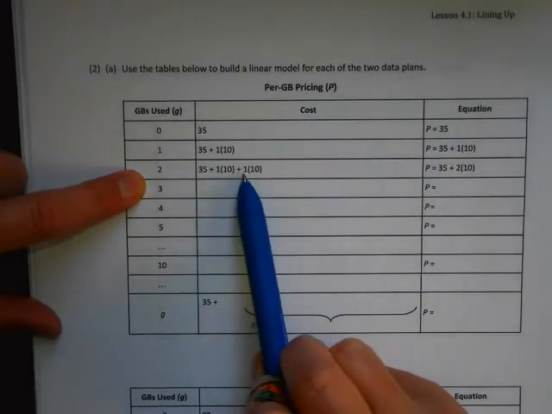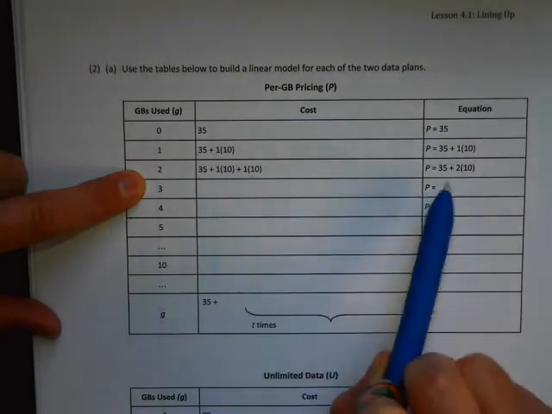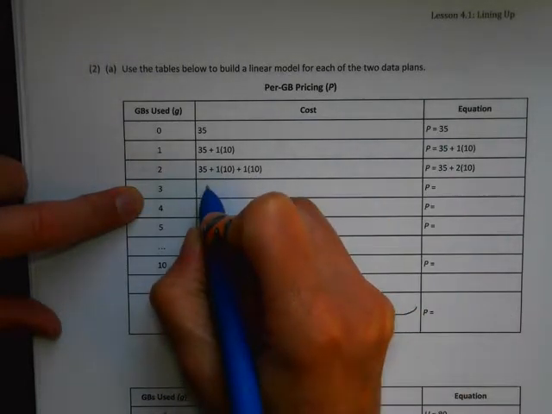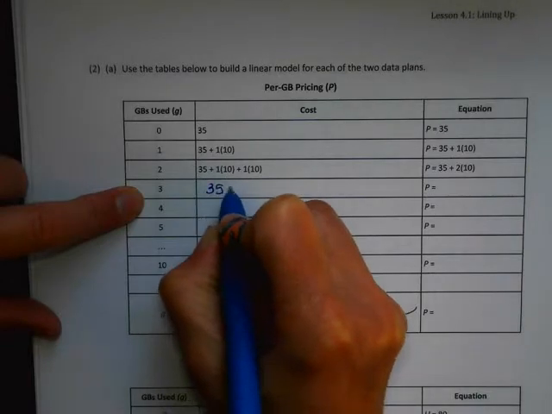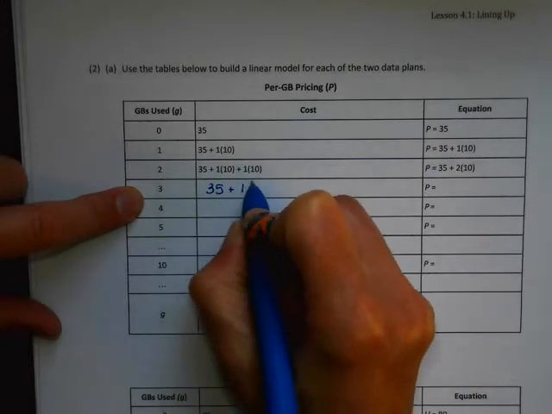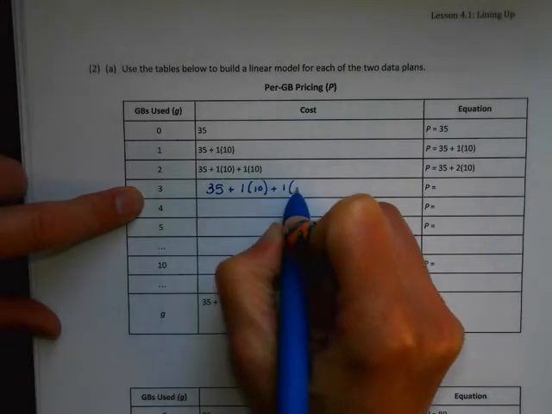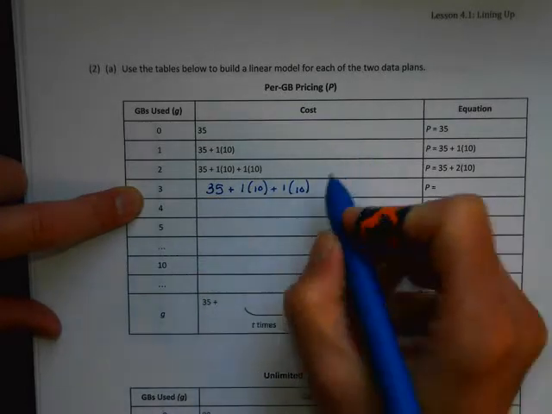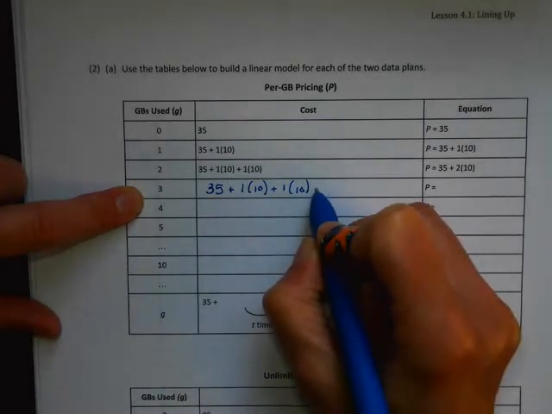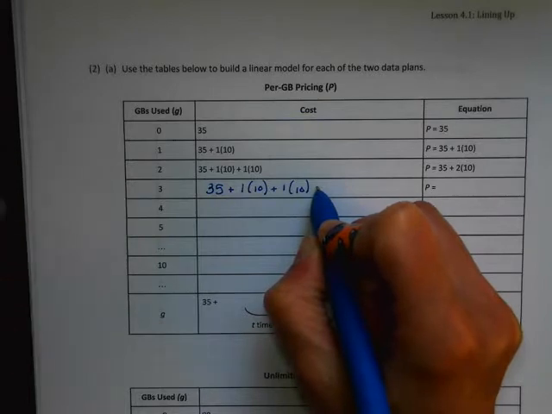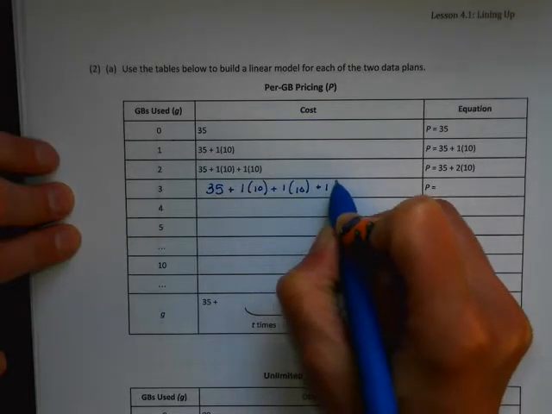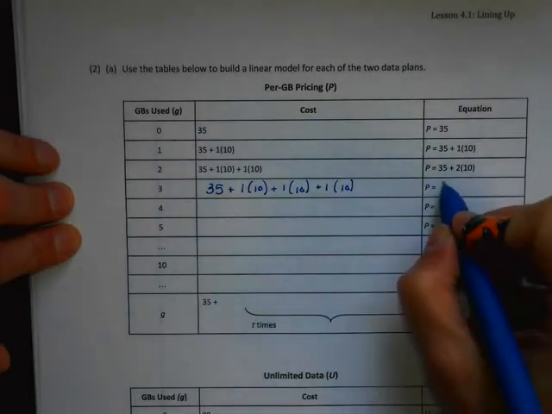Okay? So for 3 gigabytes, the first gigabyte costs you $10, the second gigabyte costs you $10, and any usage above that, but below or equal to 3, you're paying another $10. So you're going to be paying 35 plus 3 of these $10.